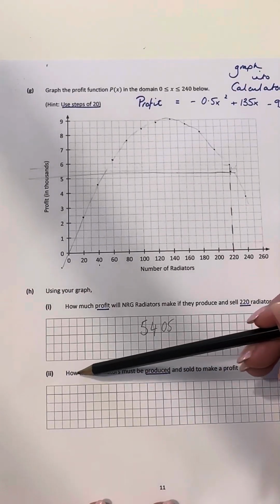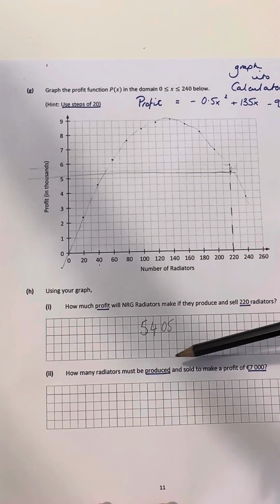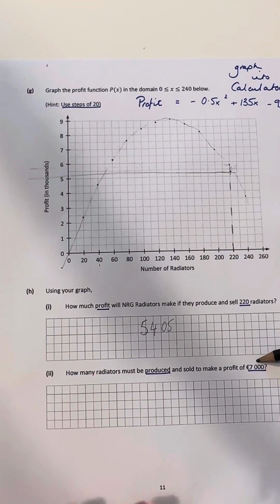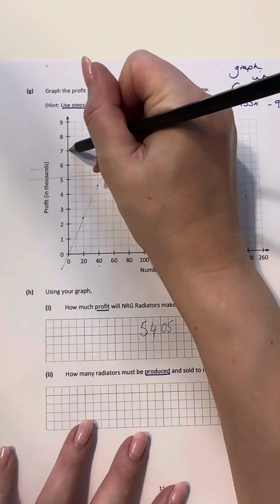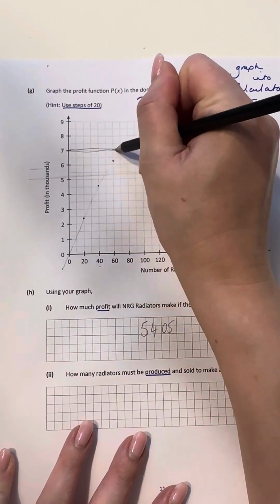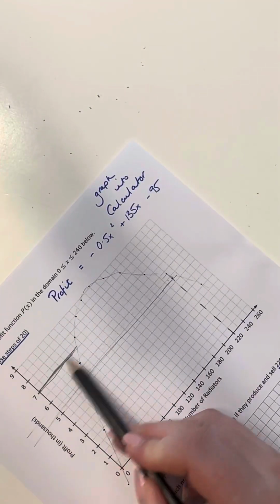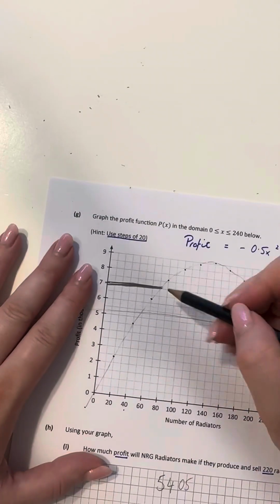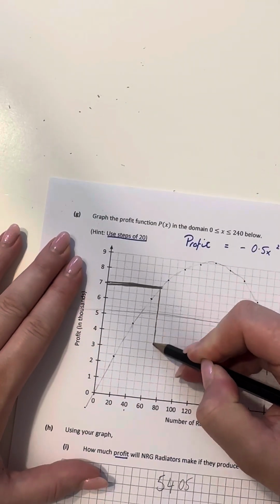And then here, how many radiators must be produced to make a profit of 7,000? So you go to 7,000. You go across until you hit the graph. Again, you can use a ruler if you wish. I just don't have one to hand there quickly. And then go down.